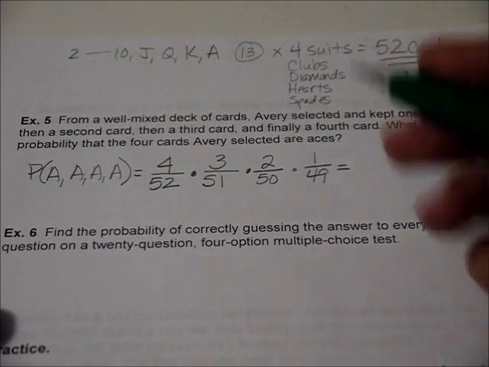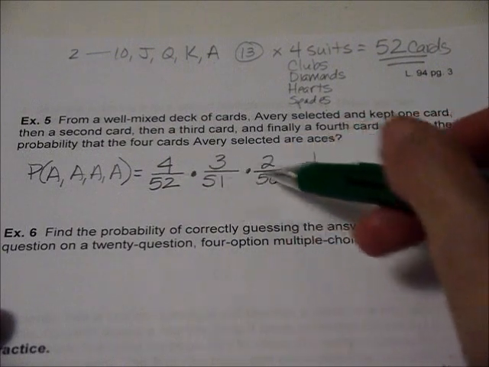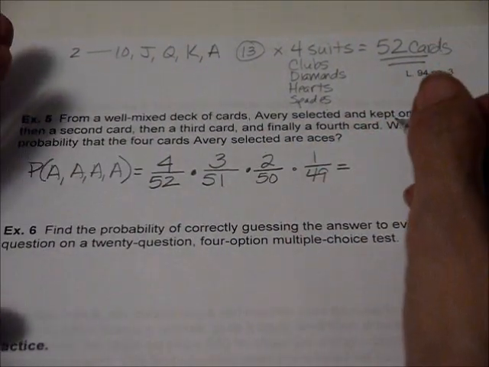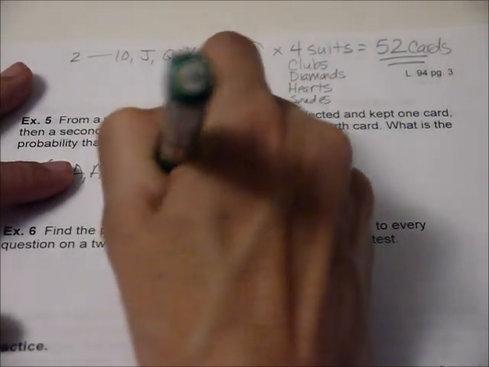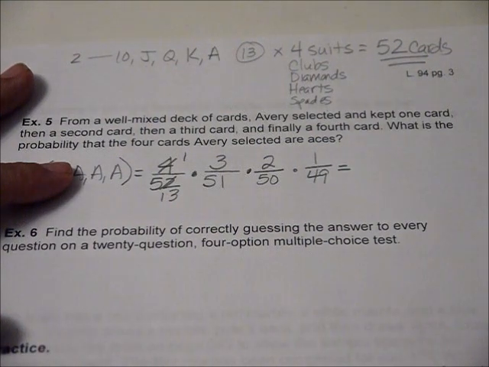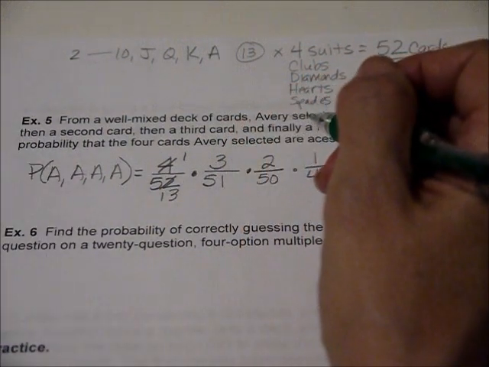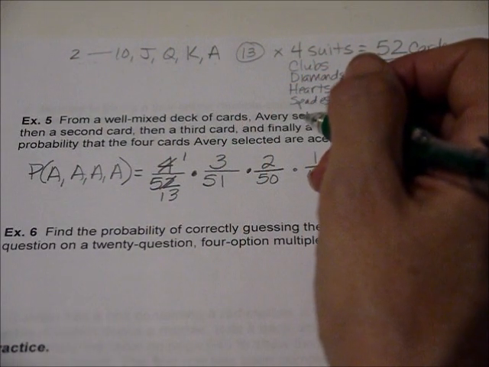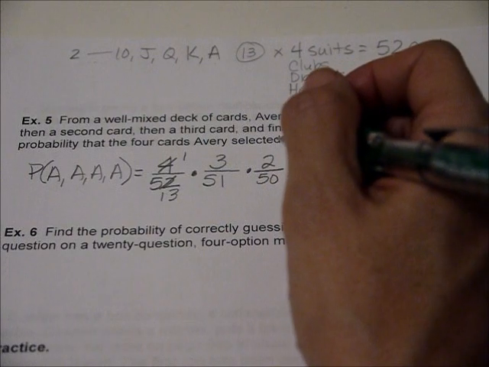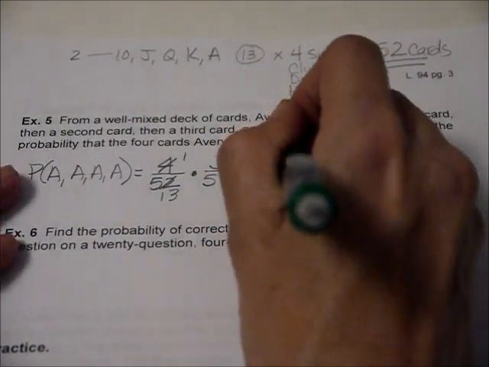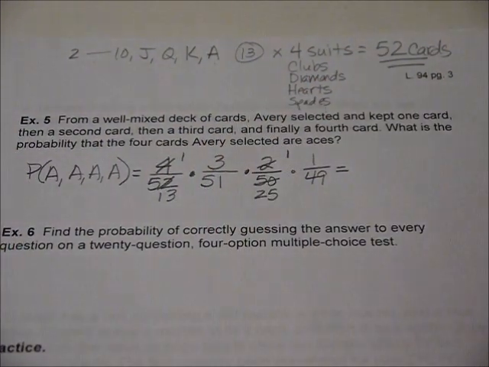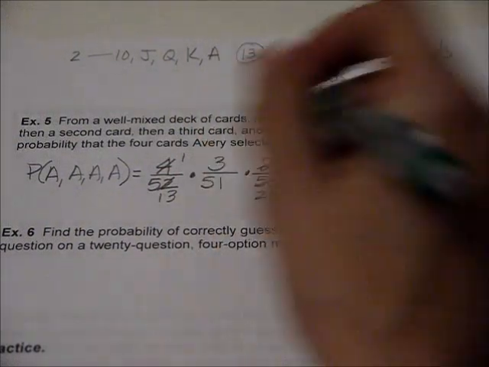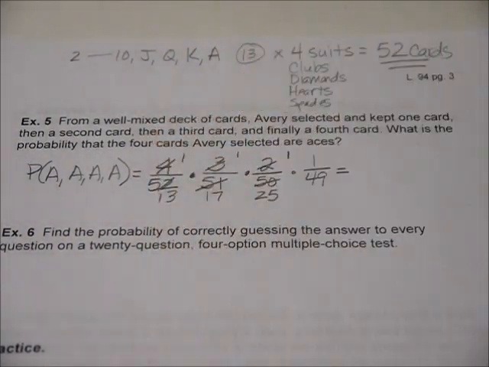As you can tell, this is going to be interesting because you have to do 52 times, or we can do some cross canceling. Let's do that. Okay, 4 goes into 52 actually 13 times, so we're going to do that. Then we can say 2 goes into 50 25 times. And 3 goes into 51, so 17 times. This is in the book too.